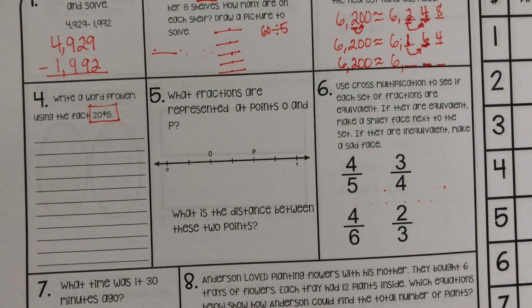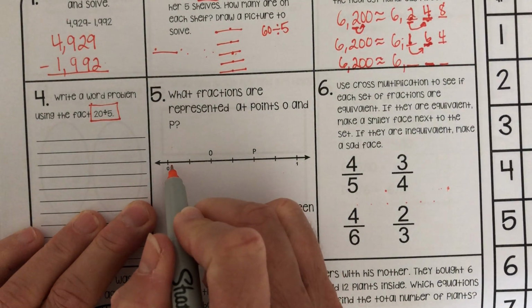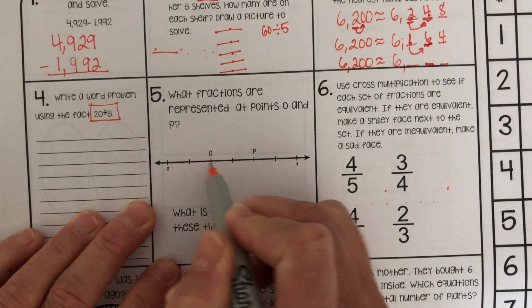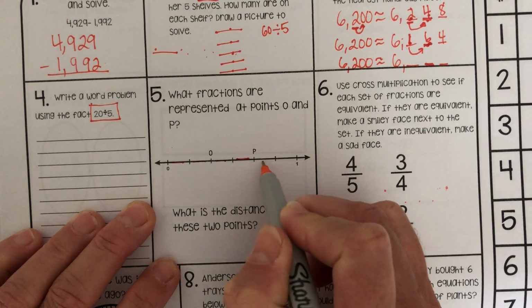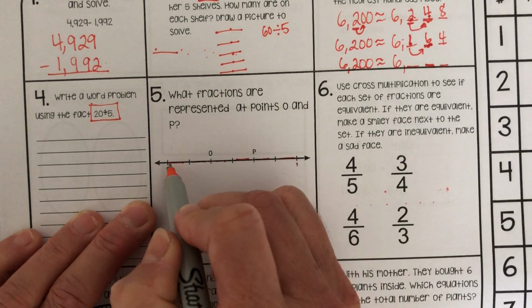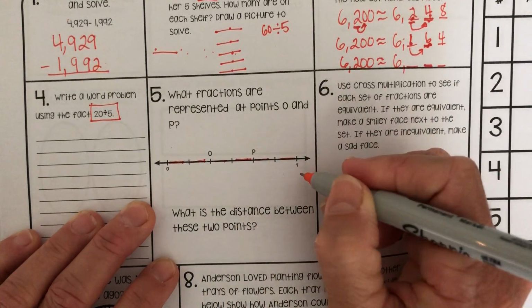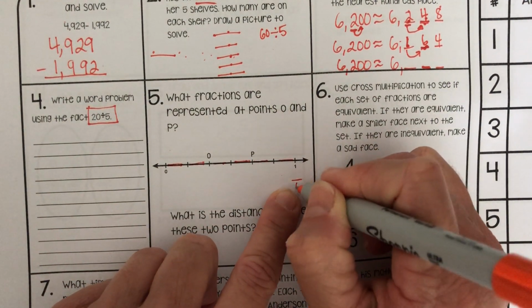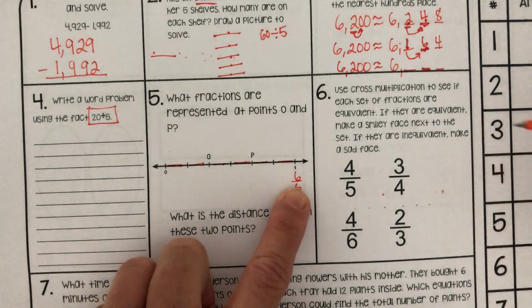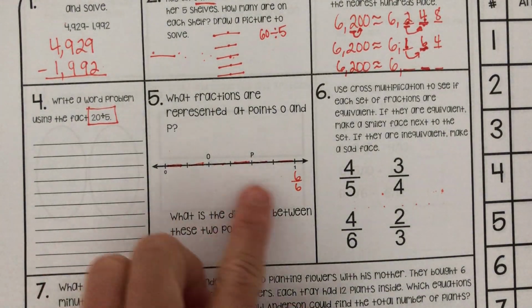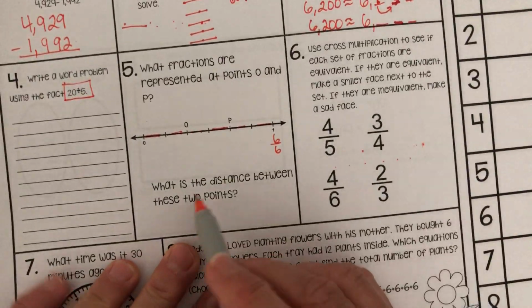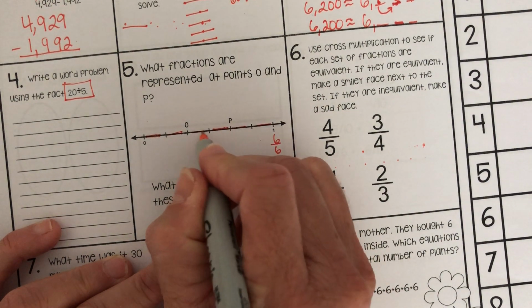What fractions are represented at points O and P? Okay, the first thing you need to do is count 1, 2, 3, 4, 5, 6. Let's just double check. We got 1, 2, 3, 4, 5, 6. So you need to figure out, there you go, that is 6. You need to figure out what O and P are, okay, and label them.